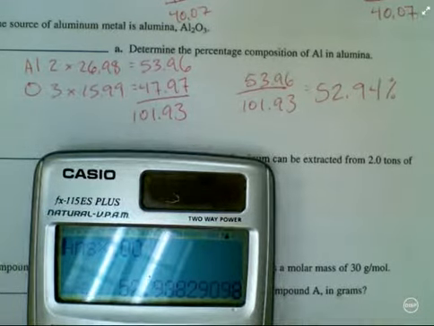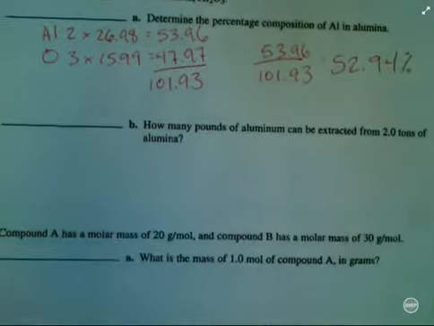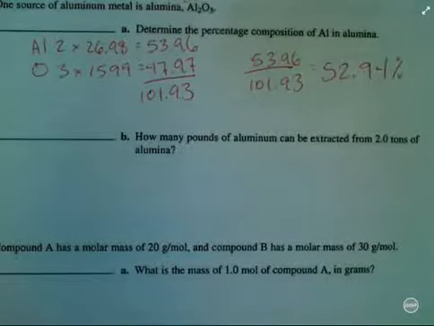Now let's move on to B. How many pounds of aluminum can be extracted from 2 tons of alumina? Oh, wait a minute. I don't know how to do conversion factors with tons and pounds. I mean, the best I know is that 1 ton is 2,000 pounds, but I don't know how to do this. Sure you do. Think about it.